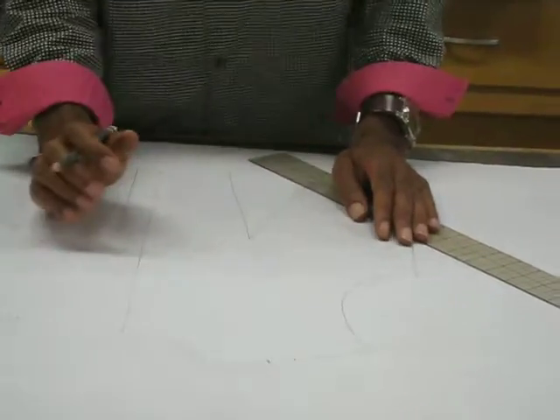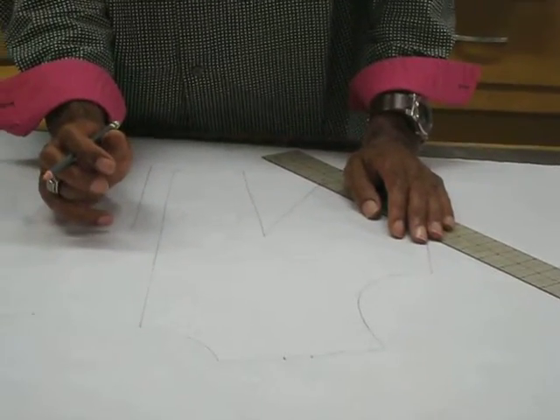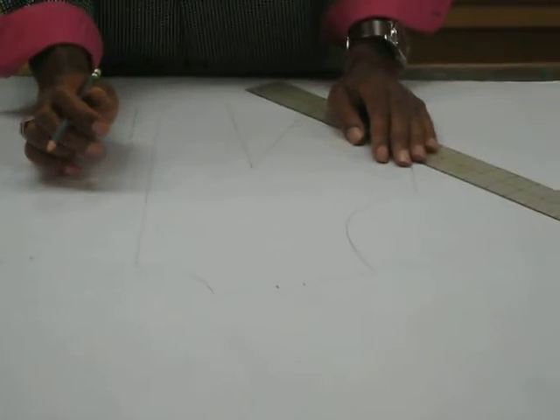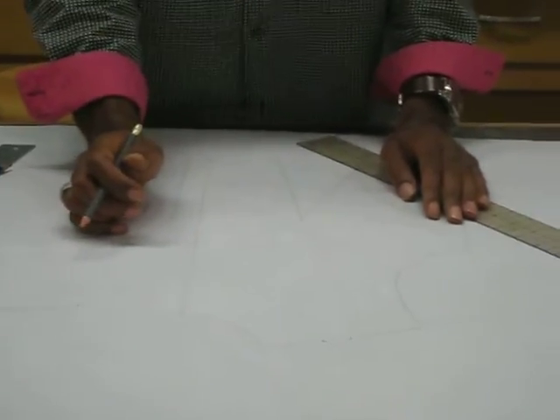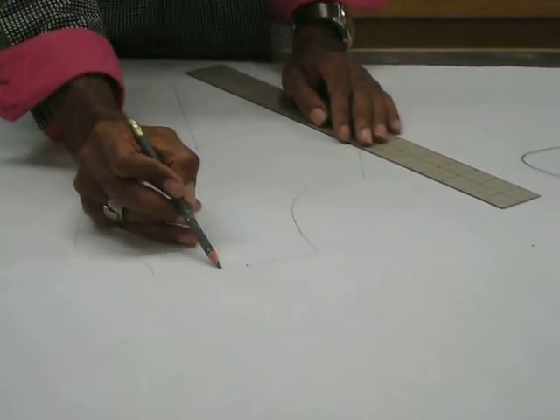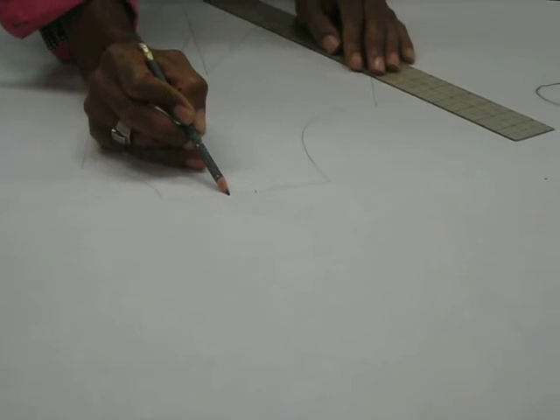From the shoulder neckline intersection, I go straight line down, straight line to your break point. You do an inch from there. This is my shoulder neckline. I don't have my 1 inch yet. All you need to do is 1 inch.